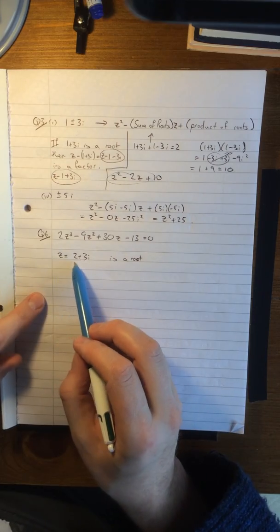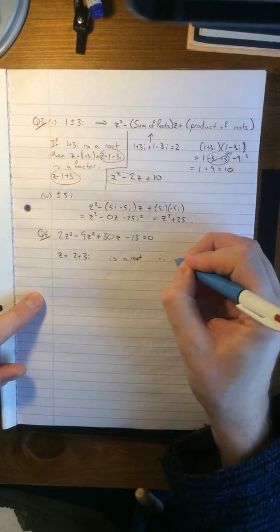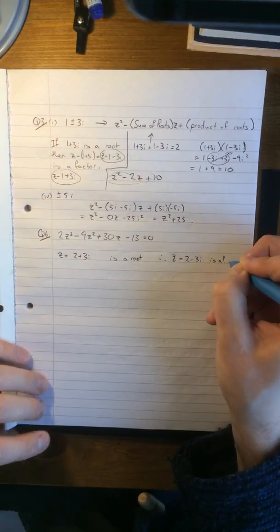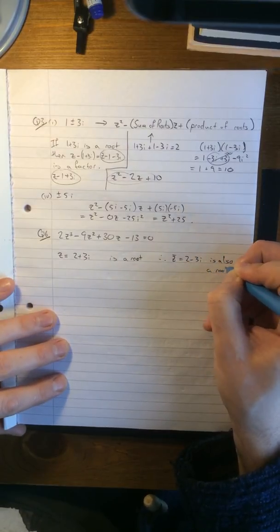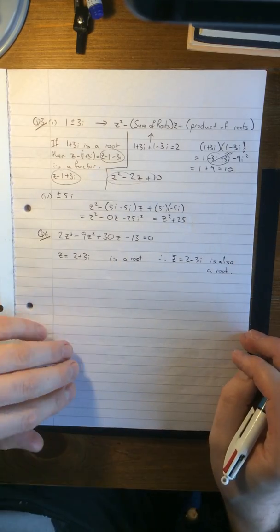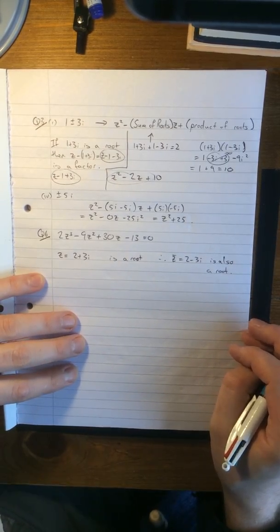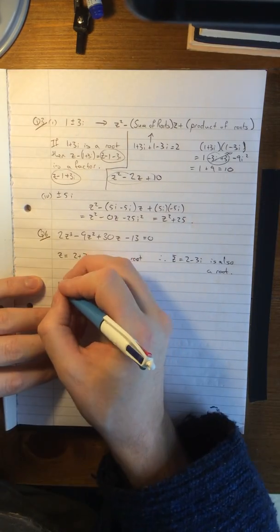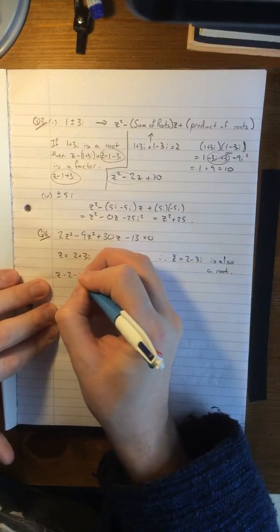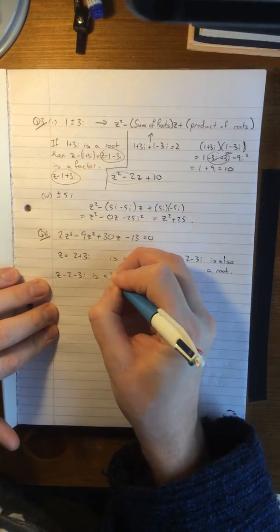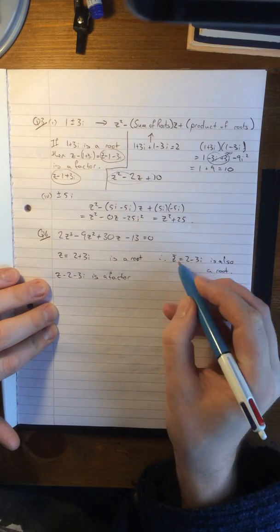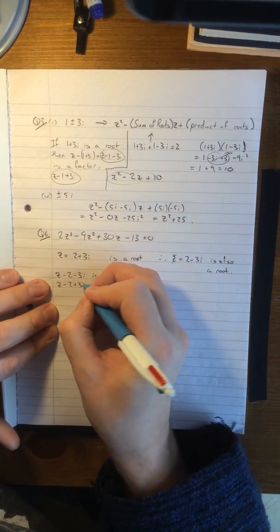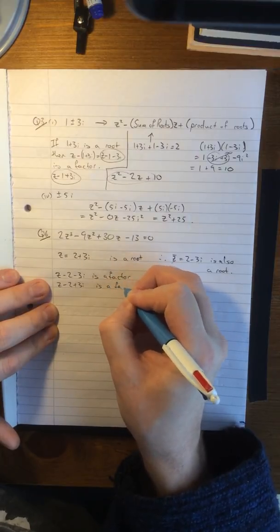So we know that 2 plus 3i is a root. Therefore, z bar, 2 minus 3i, is also a root. So we know 2 of the roots straight away, and we want to find the third one. Here's how we'll approach this. We'll say z minus 2 minus 3i is a factor, and based on this, z minus 2 plus 3i is a factor.